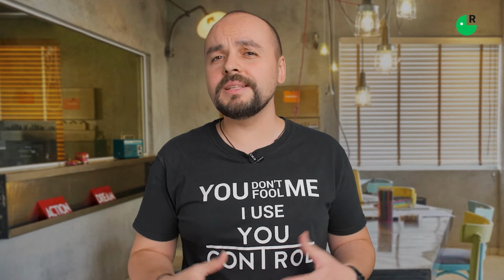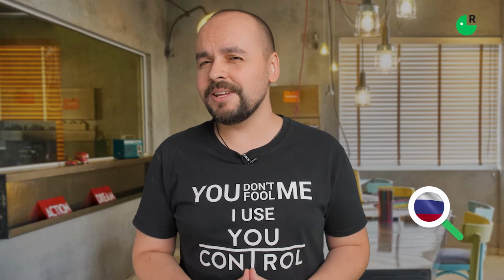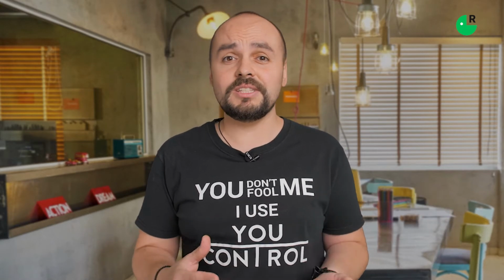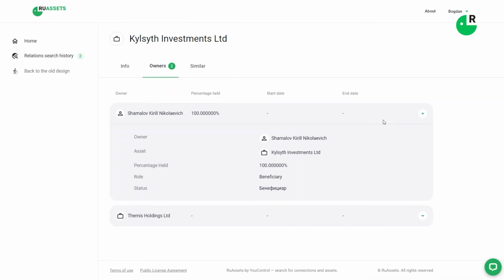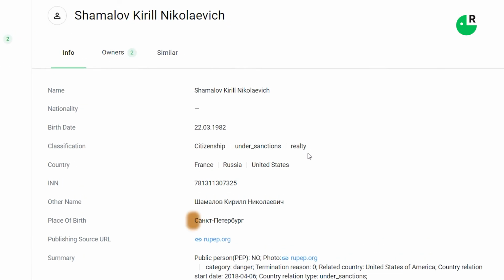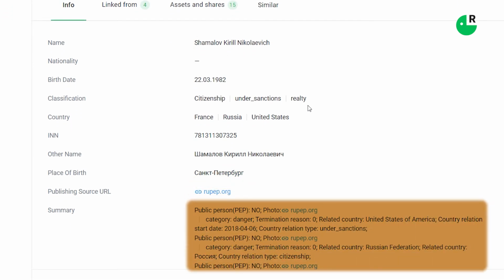According to the above, we can see that Mr. Shamalov has a patronymic name very similar to the Russian, so we can assume that he is the Russian PEP whom the system recognized at the very beginning of our research. Let's check it out by clicking on the full name. In the dossier, we see that Shamalov is indeed a citizen of the Russian Federation. In addition, the system shows details of this person's connections and identifies him as a PEP.